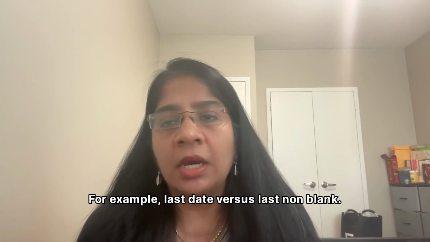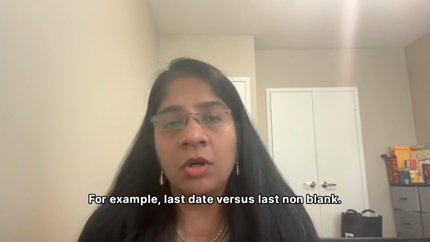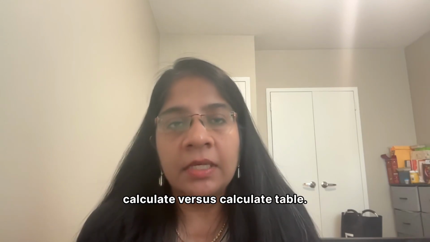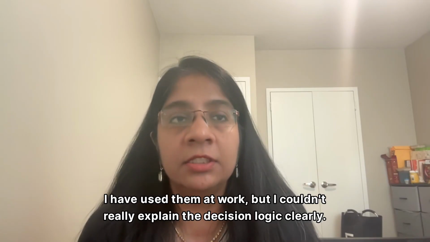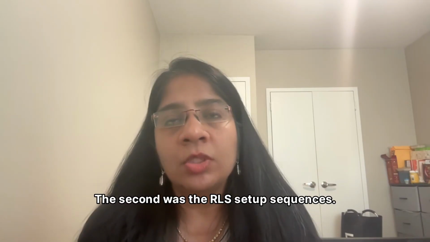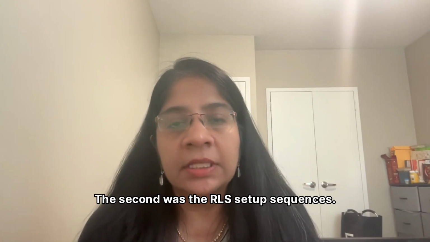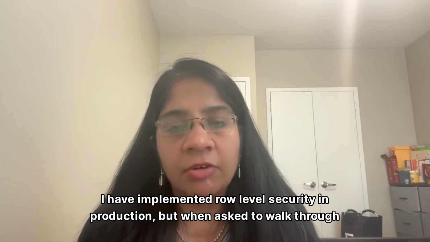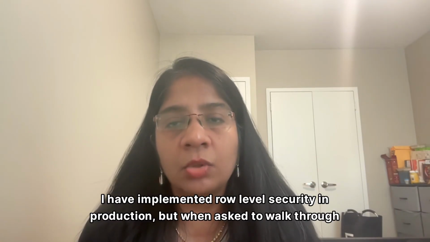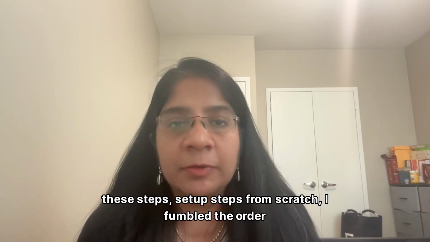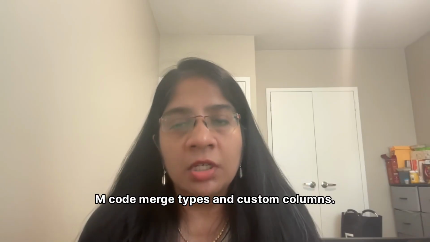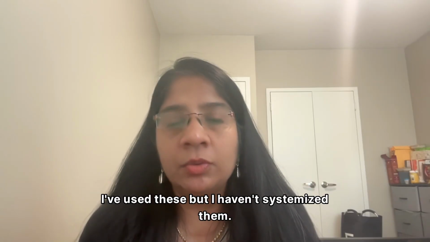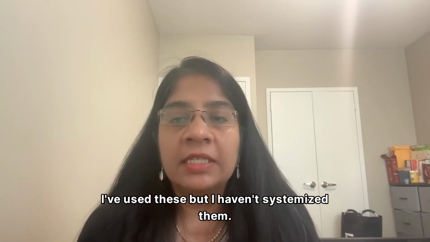For example, LASTDATE versus LASTNONBLANK, CALCULATE versus CALCULATETABLE. I have used them at work, but I couldn't really explain the decision logic clearly. The second was the RLS setup sequence. I have implemented row level security in production, but when asked to walk through the setup steps from scratch, I fumbled the order. Third was the Power Query transformation patterns: M code, merge types, and custom columns. I've used these, but I haven't systemized them.